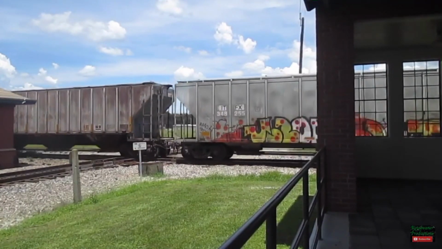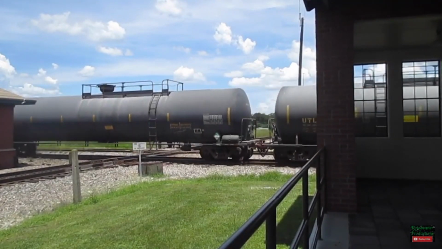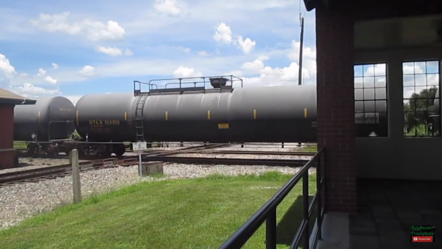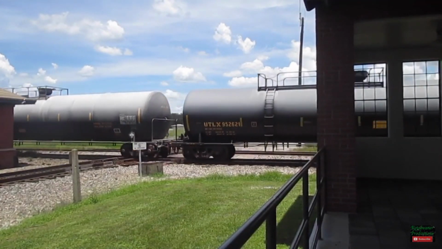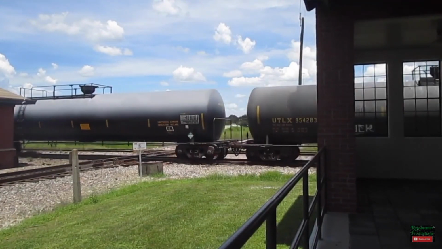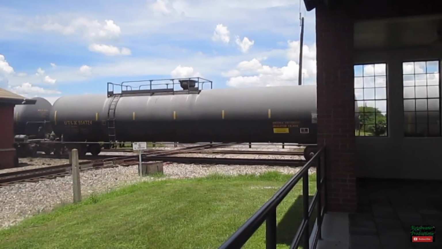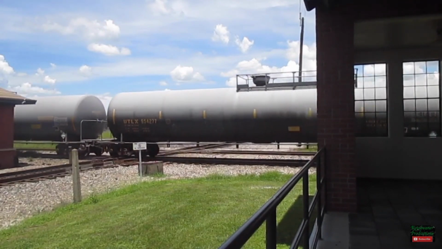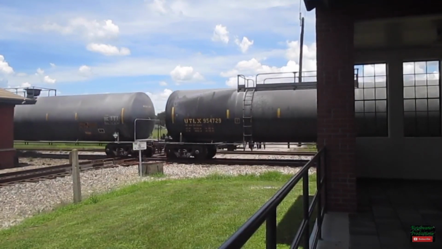The hoppers in the very front would be carrying diammonium phosphate. They're currently empty, but will be loaded on their way back to Tampa for loading aboard ships. And the ammonia tanks are loaded, headed out to the industry to be unloaded over there. So currently, this train consists of empty (NH4)2HPO4, along with loaded NH3, or diammonium phosphate and ammonia.